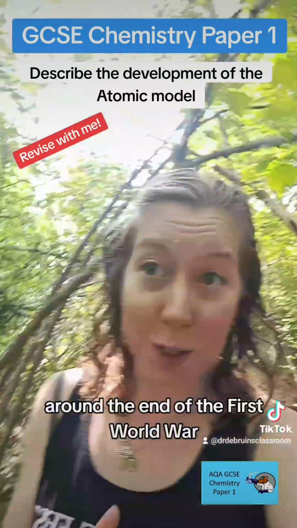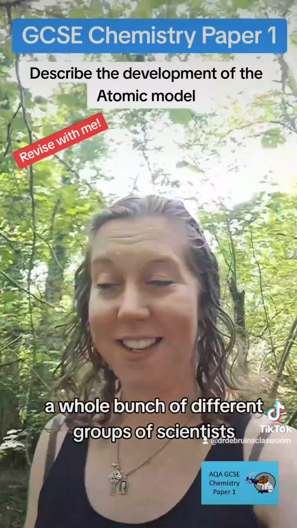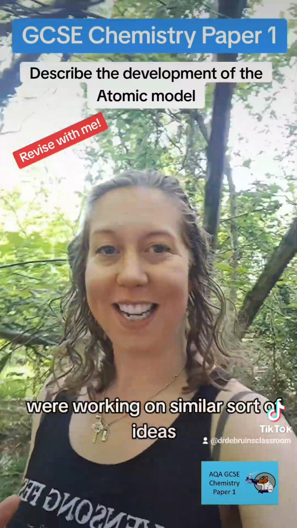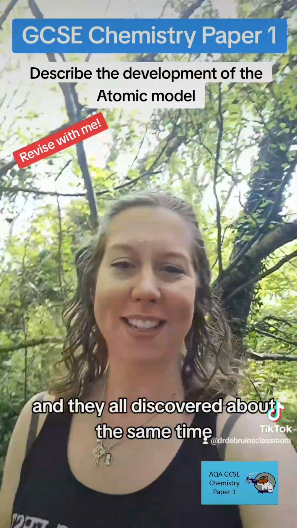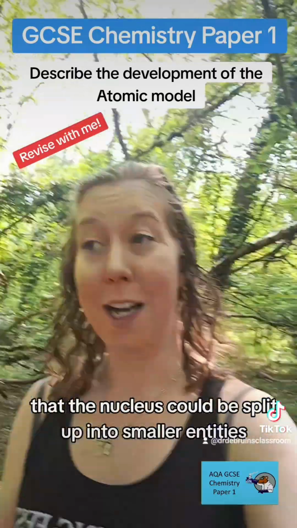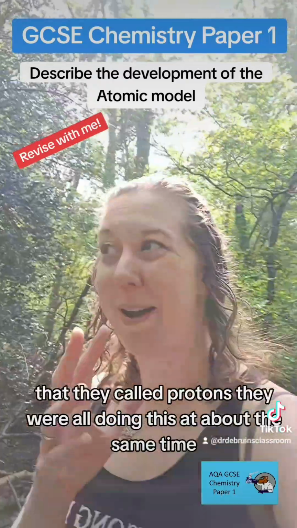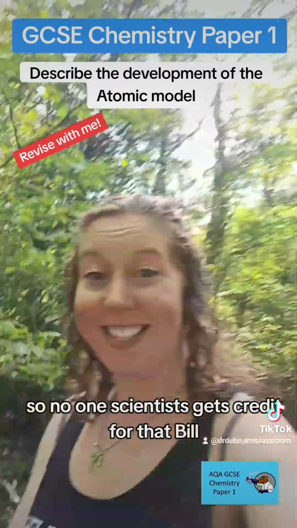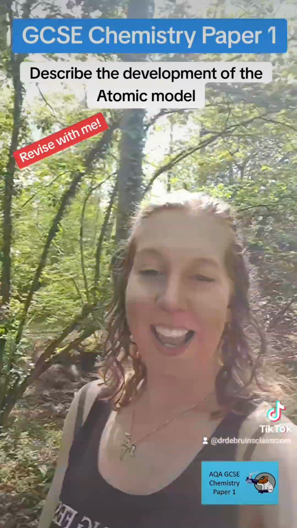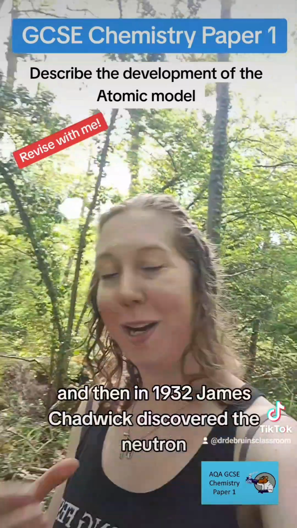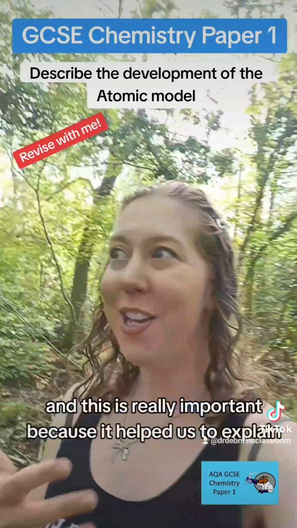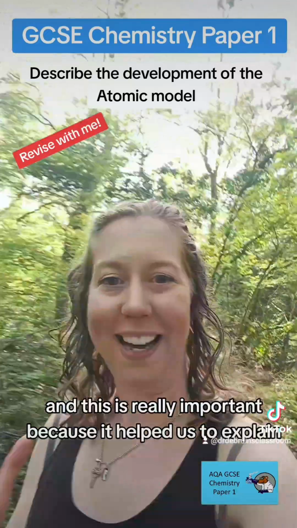Around the end of the First World War, a whole bunch of different groups of scientists were working on similar sorts of ideas, and they all discovered at about the same time that the nucleus could be split up into smaller entities that they called protons. They were all doing this at about the same time, so no one scientist gets credit for that bit. And then in 1932, James Chadwick discovered the neutron. And this was really important because it helped us to explain isotopes.